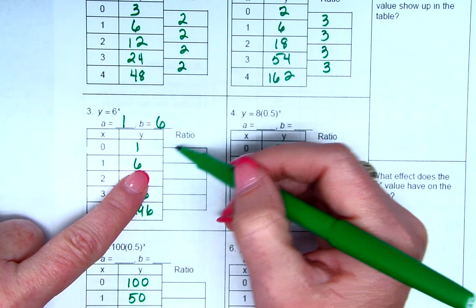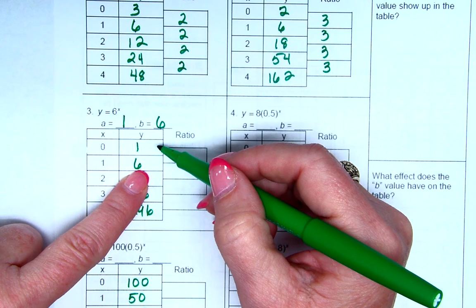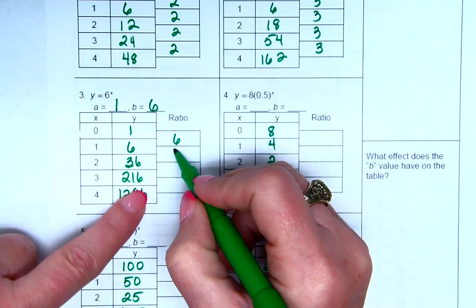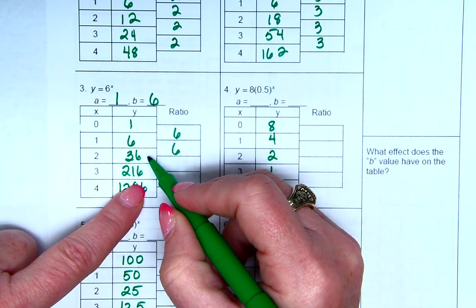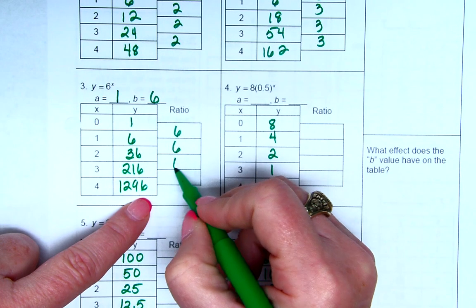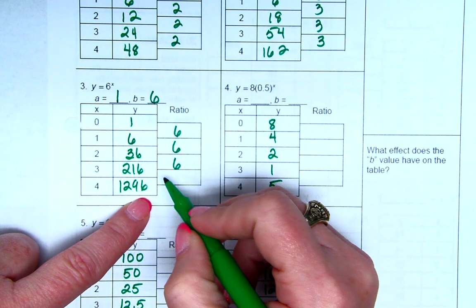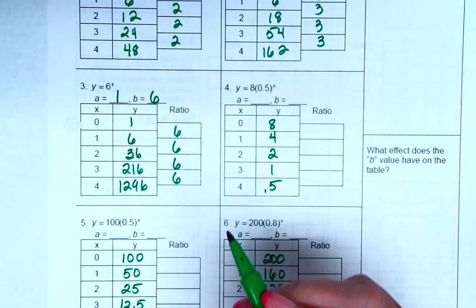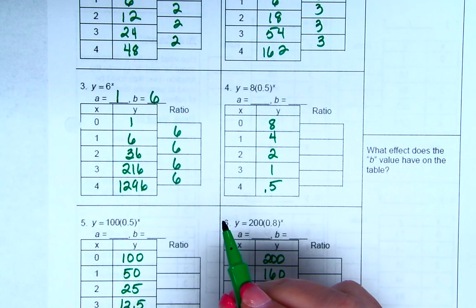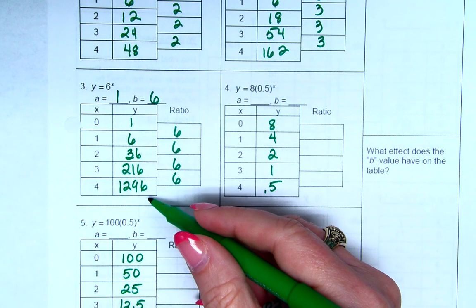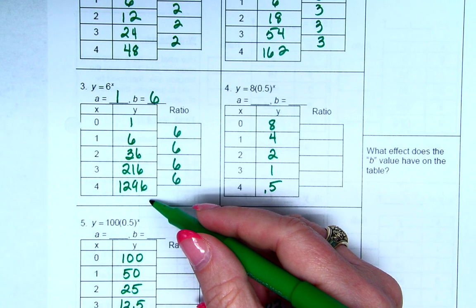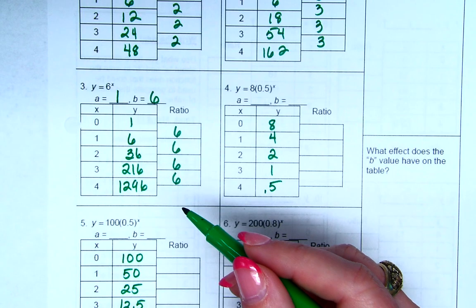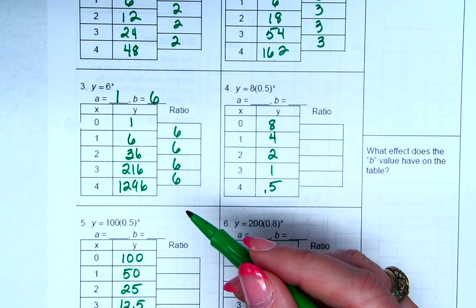All right, ratio. What's 6 divided by 1? What's 36 divided by 6? What's 216 divided by 36? What's 1296 divided by 216? 6. Okay, just as a quick aside, I didn't see any of you pressing that into the calculator. So I'm hoping that you're starting to see the pattern.